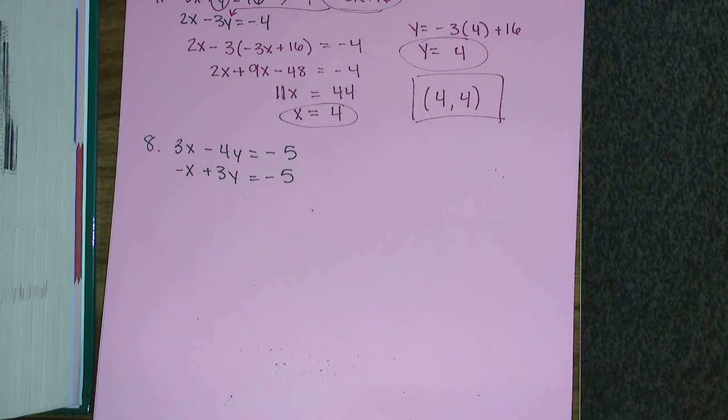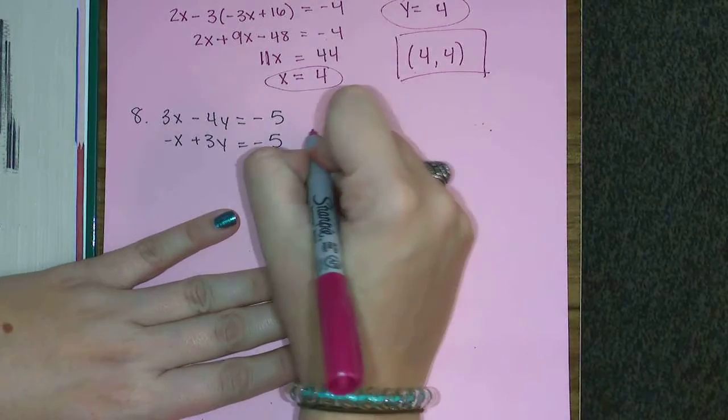It doesn't matter, it can be either one. Which one do you guys want to use? Which equation, top or bottom equation, and which variable? Bottom, and which variable? X. So how do I get x by itself?